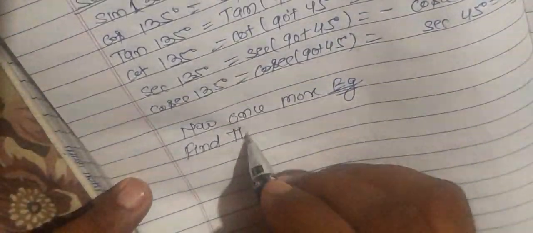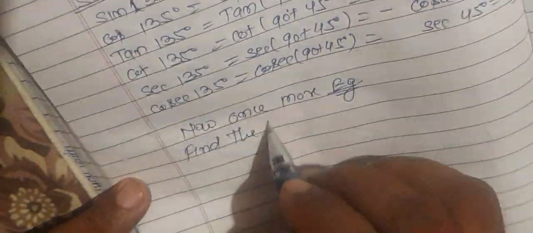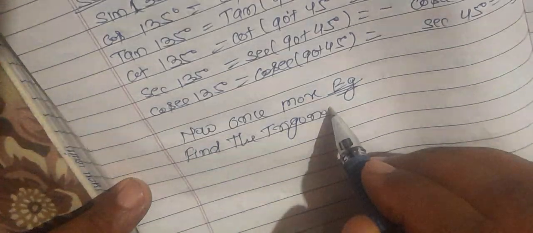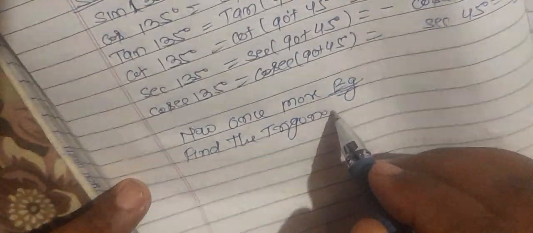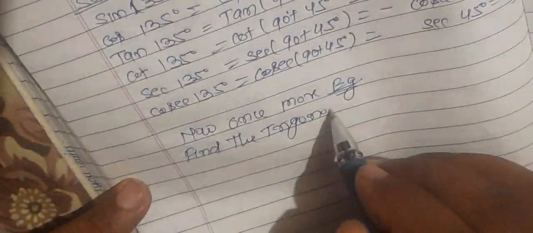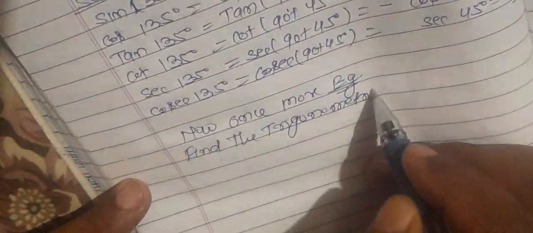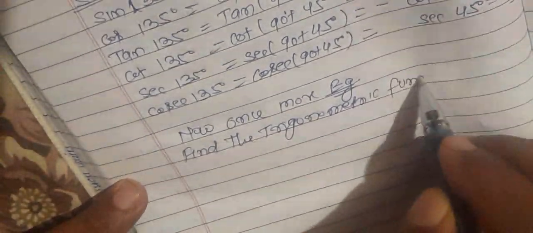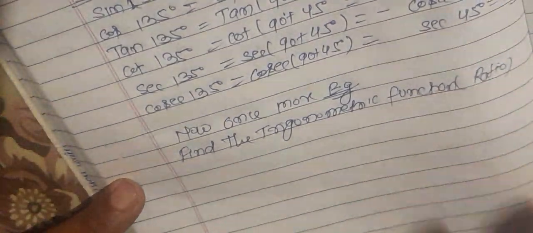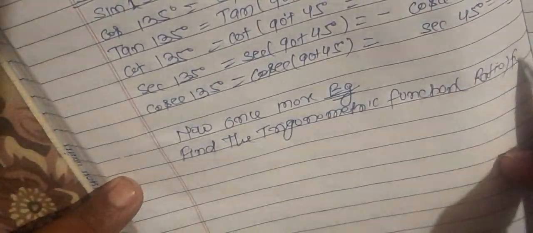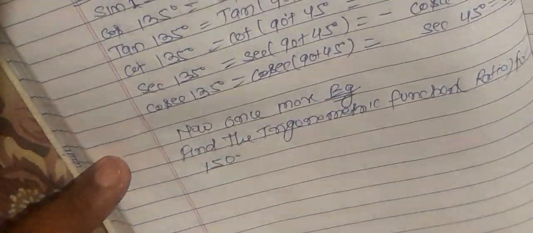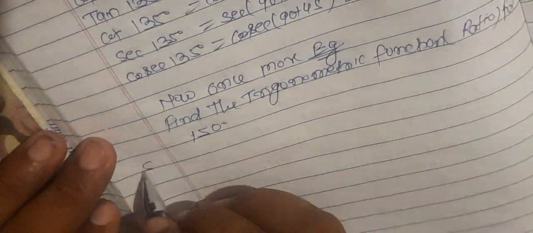Find the trigonometric functions or ratios for 150 degree. Now solutions.